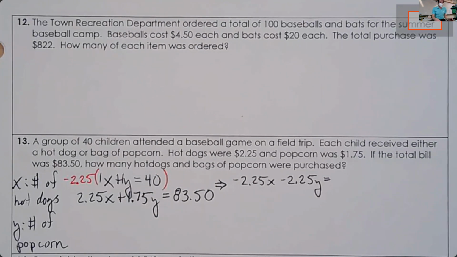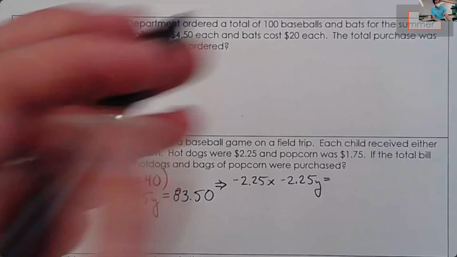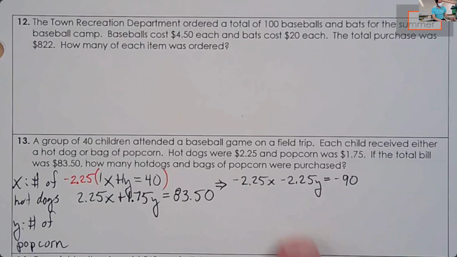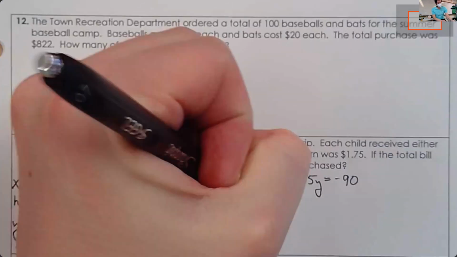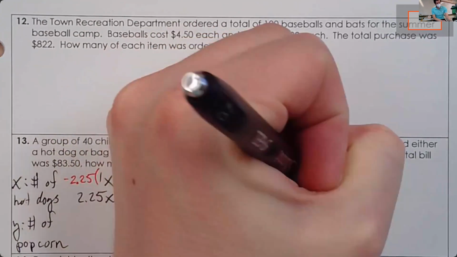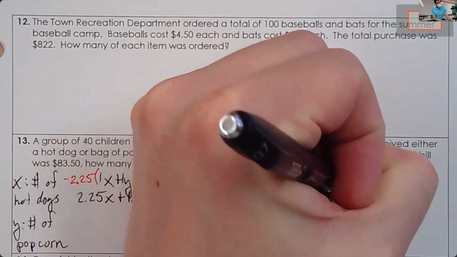Negative 2.25 times 40. Anybody have it? I'll wait until somebody gets that typed in. Negative 90. All right, so negative 90. So our first equation we've multiplied and we're good to go up there. The second equation stays the same, 2.25x plus 1.75y equals 83.50.